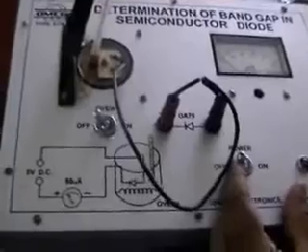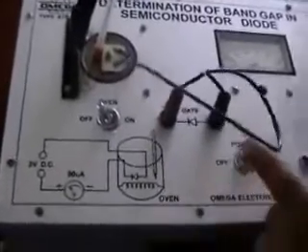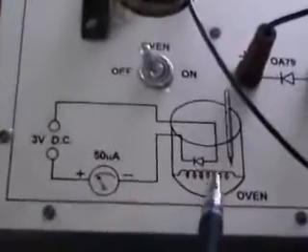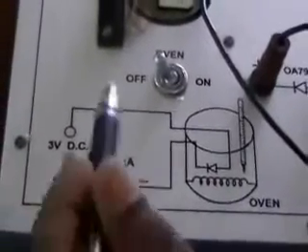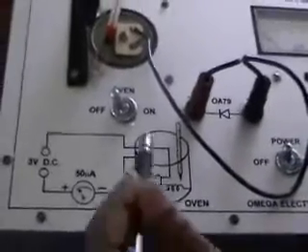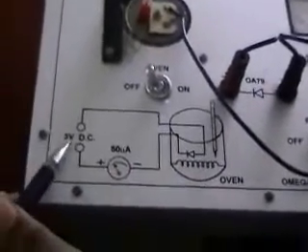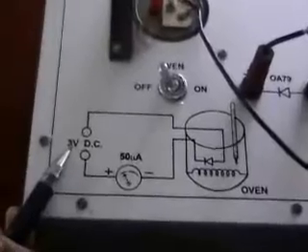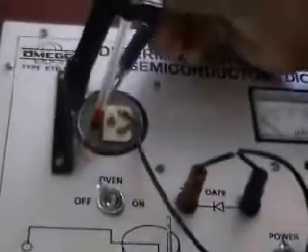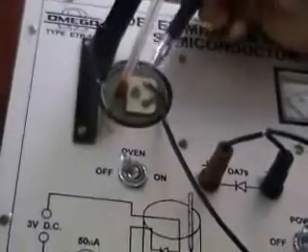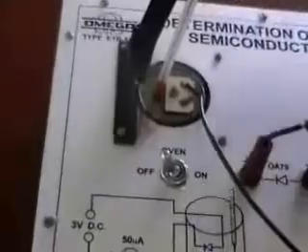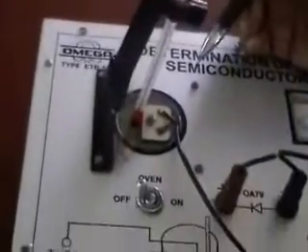Here we see that we have all the connections in the circuit diagram already readily available. There is no necessity for connecting separately. We have the circuit diagram also indicated here. You can see 3 volts DC is the voltage which we have fixed. We have a heater or an oven for heating up the diode. To read the temperature of the diode, we have a thermometer.